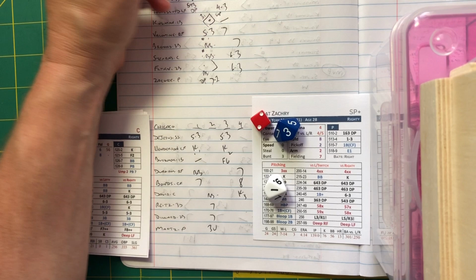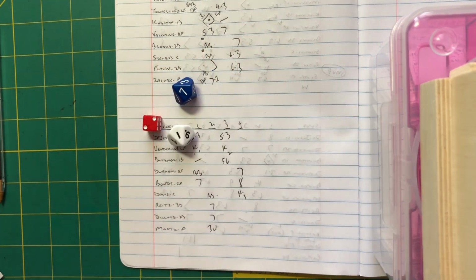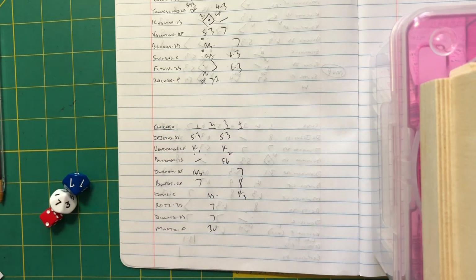Zachry's in command in this one. We go to the 5th. Mets 4, Cubs nothing. Martz coming out. He is fatigued.